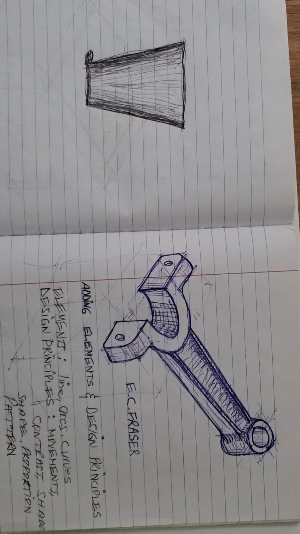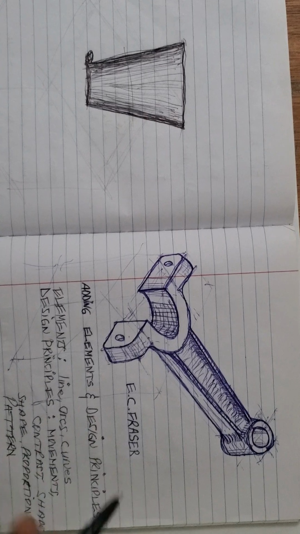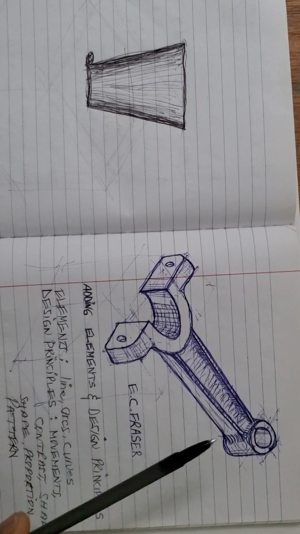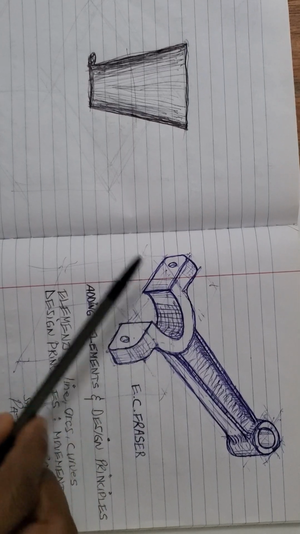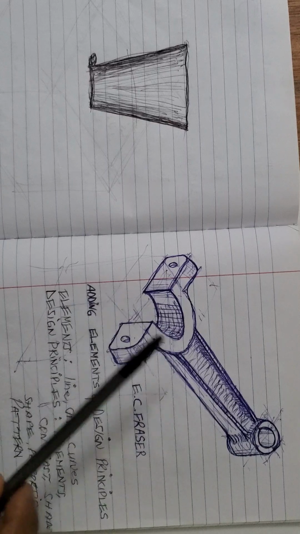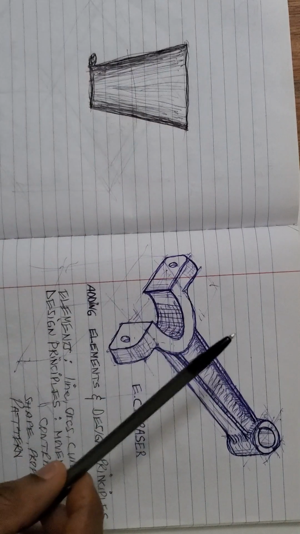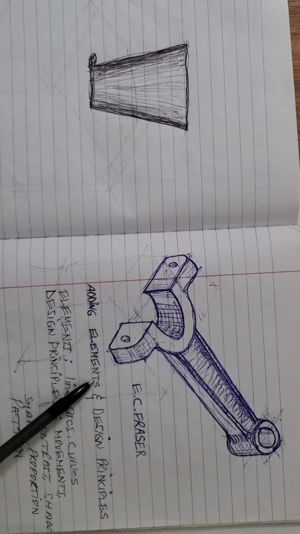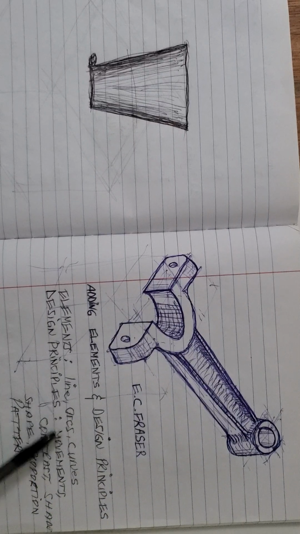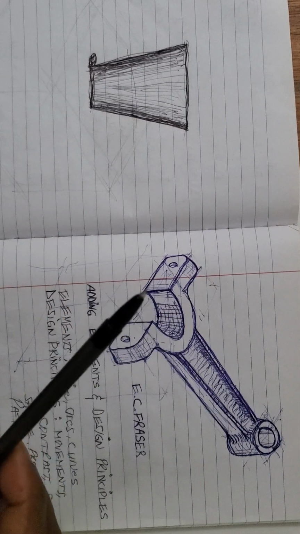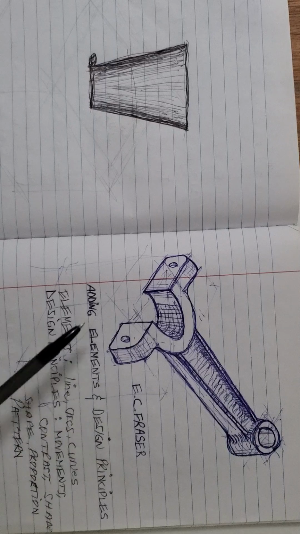Welcome back, guys. In this new video, I will be focusing on sketches and in particular the elements and design principles of sketches. For this video, I have a mechanical component, and here we have a piece that has been sketched with a number of elements being used to carry out the design principles. And this is something that needs to be established clearly.